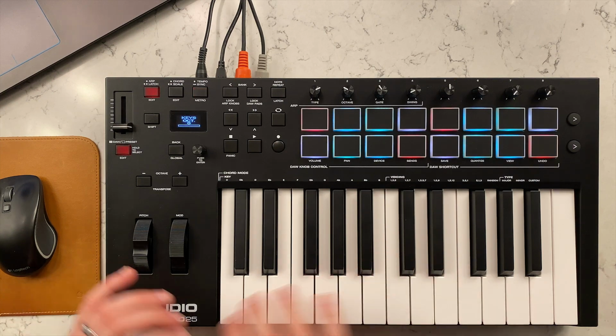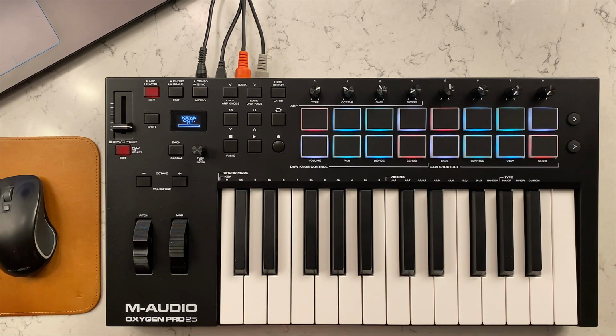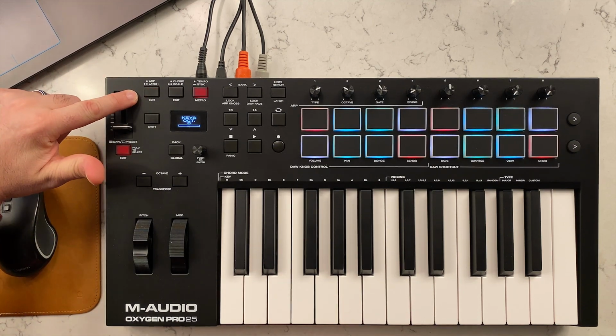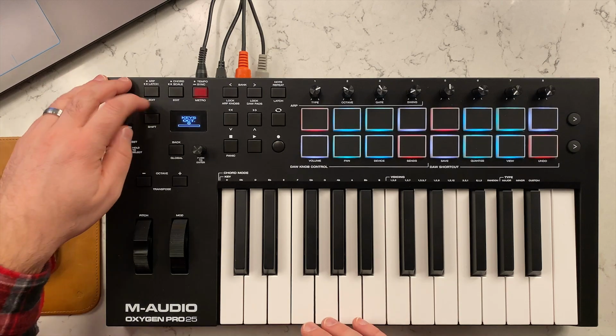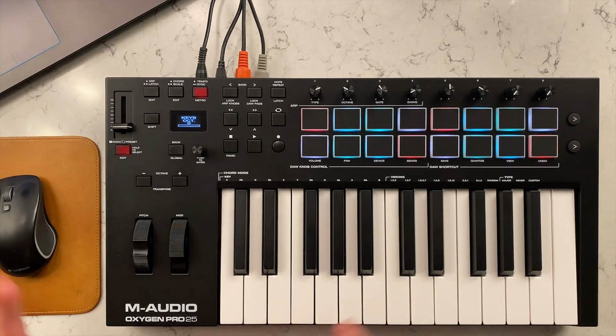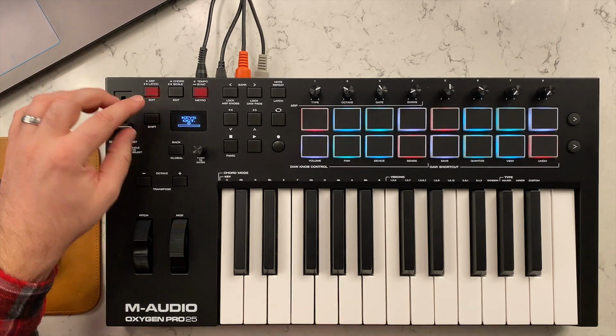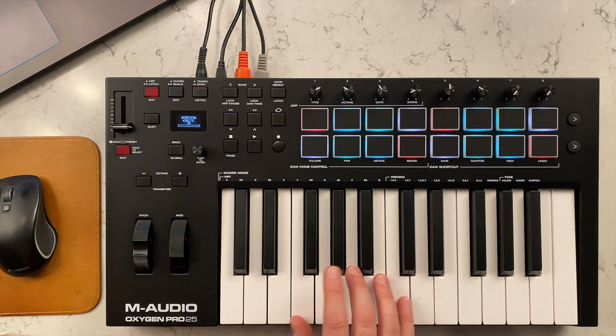The next chord I play or the next set of notes I play will take the place of the previous set. To get to that, I can double tap. Now my button's blinking, letting me know that I'm in latch mode for the arpeggiator. So let's tap this one more time to turn it off. Let's turn it on, and let's just play three notes together.